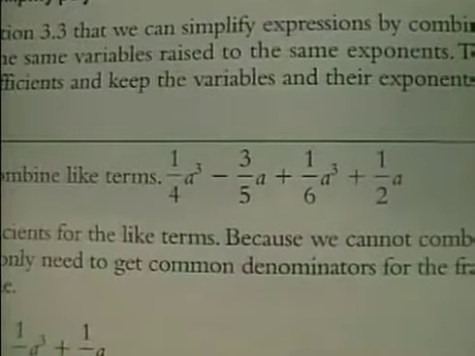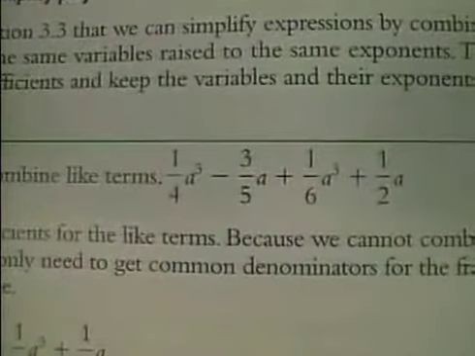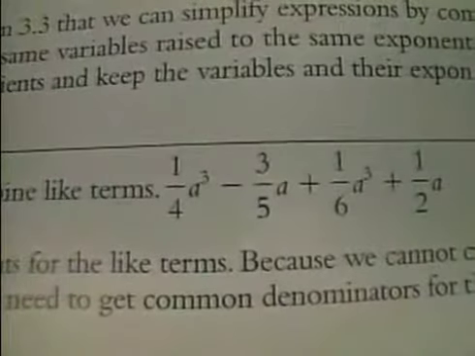Combine like terms, right? I didn't hear Sandra. What did you say? Nothing. Okay, you're going to combine like terms, right? So I need to do that 1/4 and that 1/6 as coefficients of a cubed. Agreed? And then I have to take the negative 3/5 and the 1/2 and simplify that for the a.